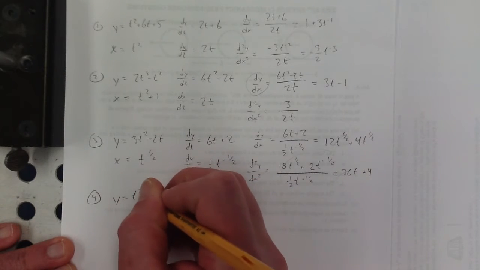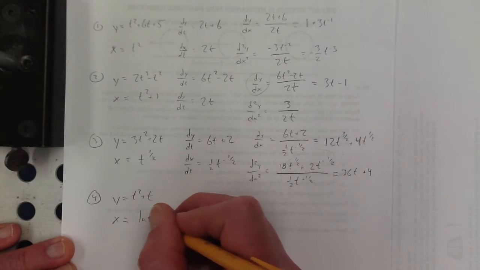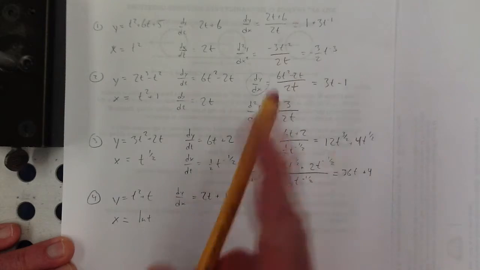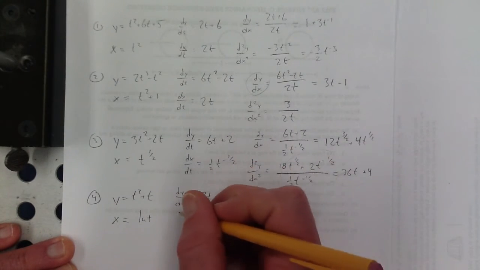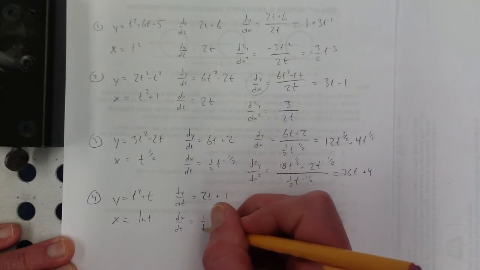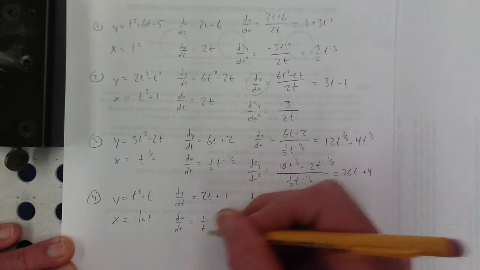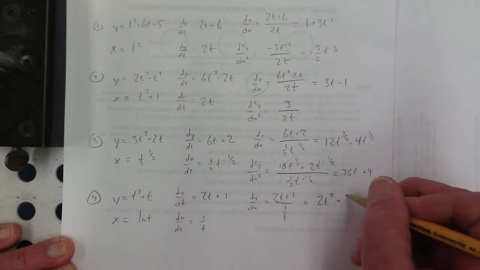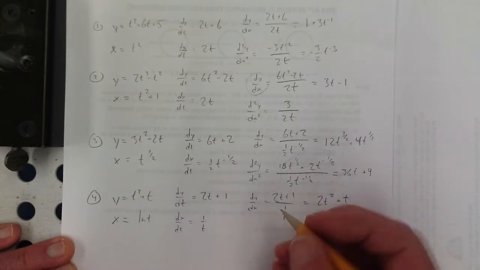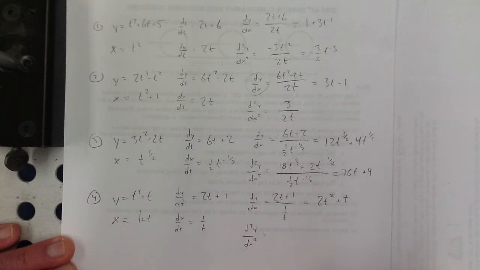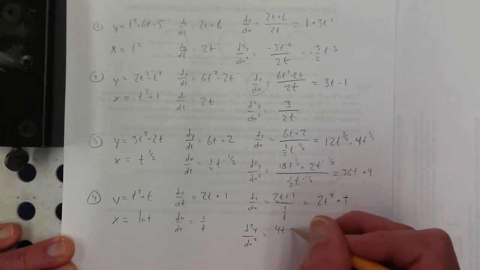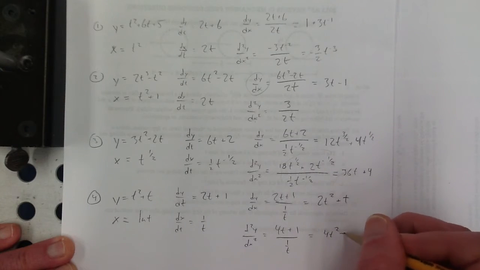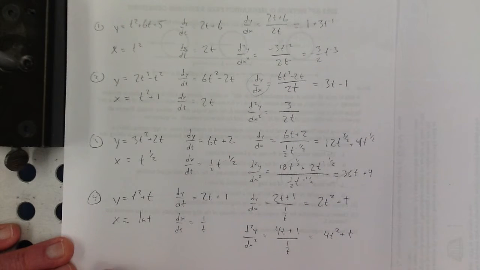Okay, so y is t squared plus t, x is equal to natural log of t. So dy dx is equal to 2t plus 1, oops, just kidding, that's dy dt. dx dt is 1 over t, so dy dx is this over this, which is 2t squared plus t, since dividing by a fraction is the same as multiplying by the reciprocal. And then the second derivative, take the derivative of that with respect to t, and then divide by dx dt again, and that's 4t squared plus t. Groovy.